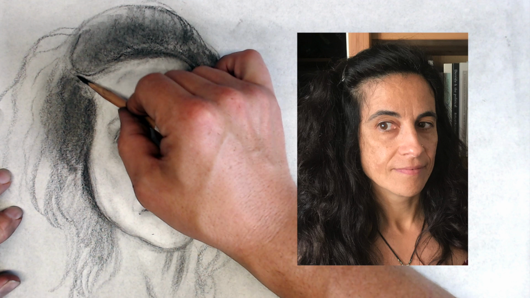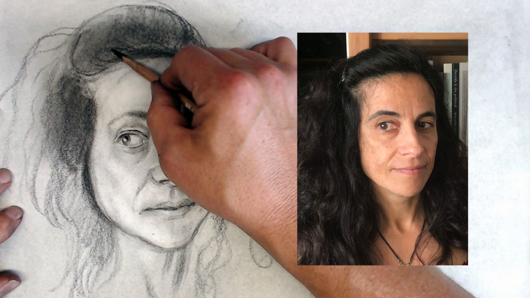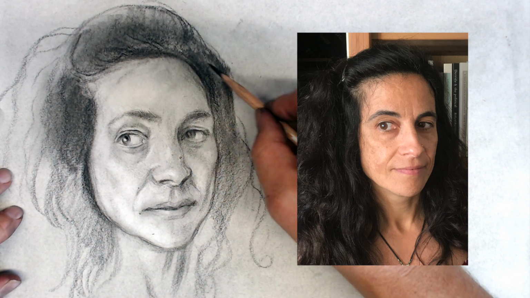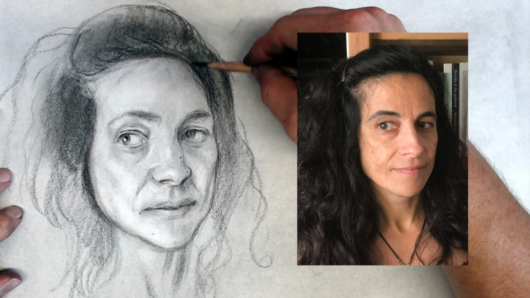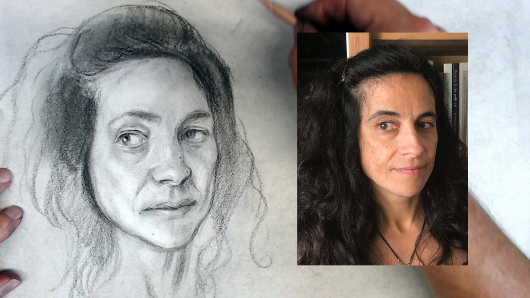I'll list the materials I'm using at the end of the video, but in short, I'm using a technique called charcoal reduction, which allows me to quickly and easily fix my mistakes. I strongly recommend when learning to draw that you use this technique or something similar, since it allows the maximum flexibility to make corrections at whatever stage your drawing is in.